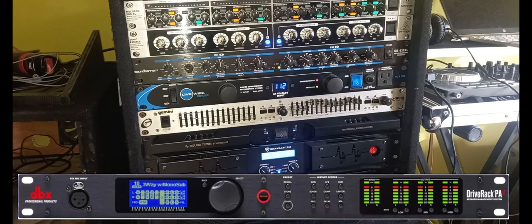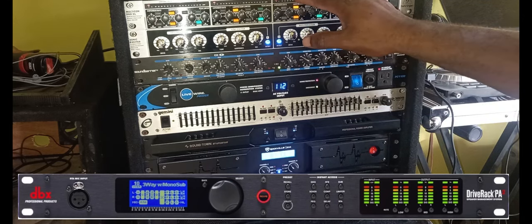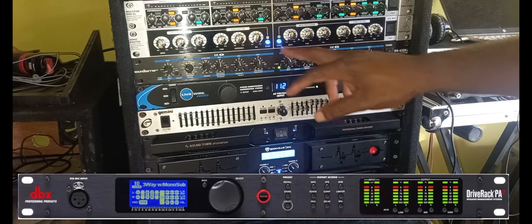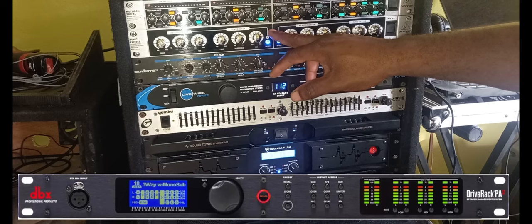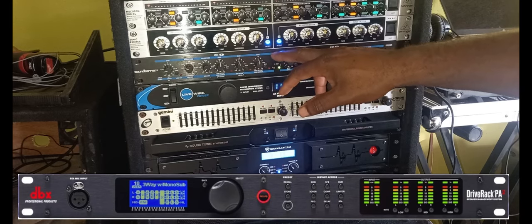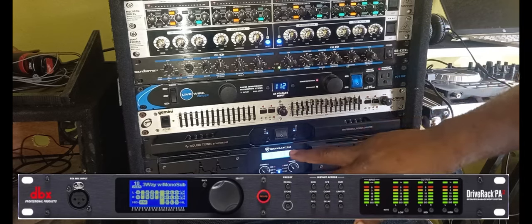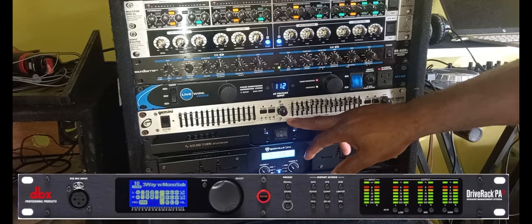That simply means that it comes with more than one function. As it is now, this top unit here is an expander, a gate, some persons call it a compressor, Behringer. Then of course the sonic exciter, Behringer also. And then this is my sound barrier. This is a crossover, and this is an equalizer.